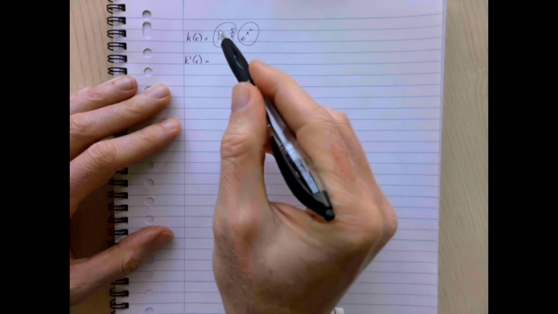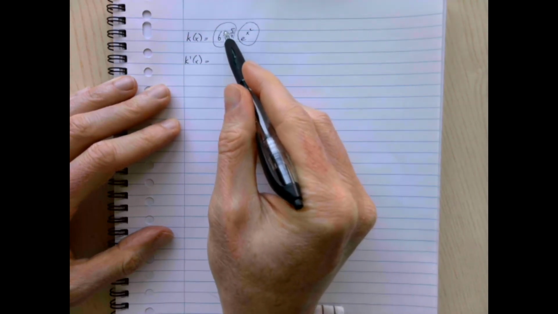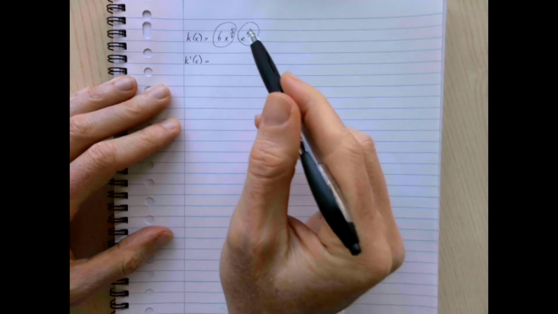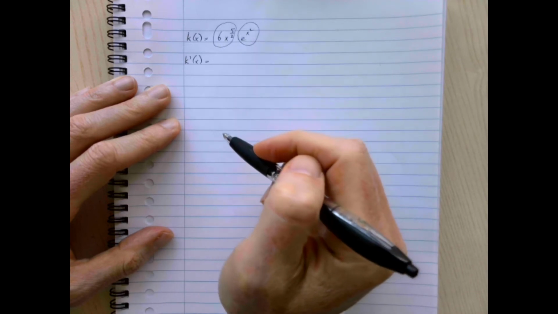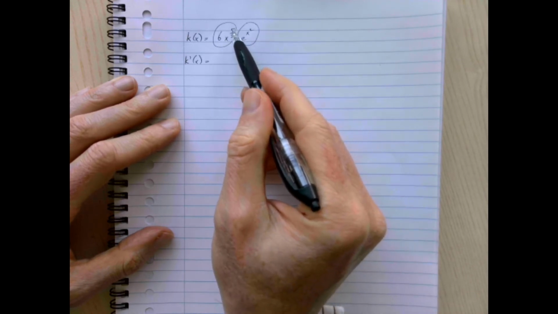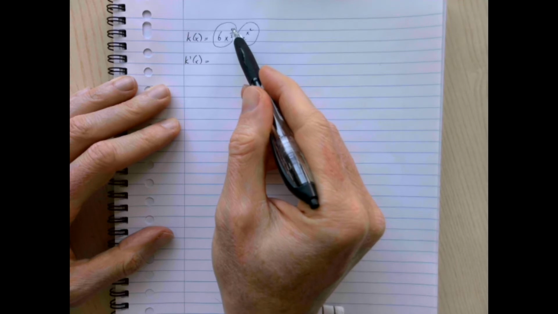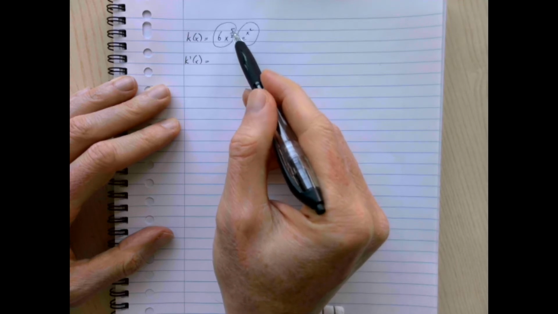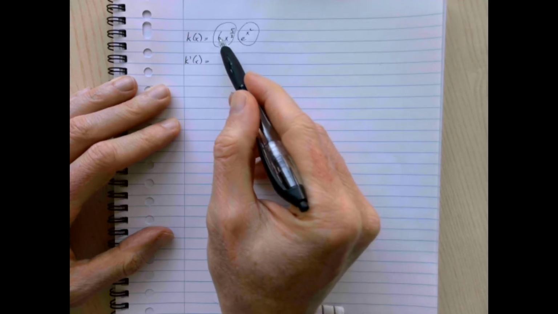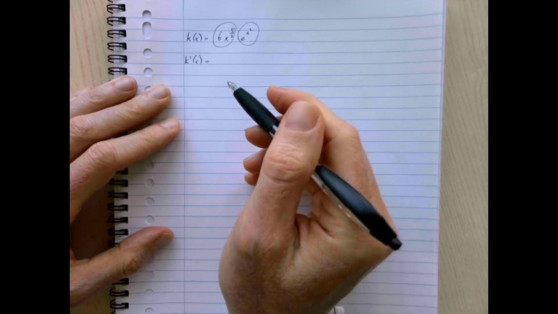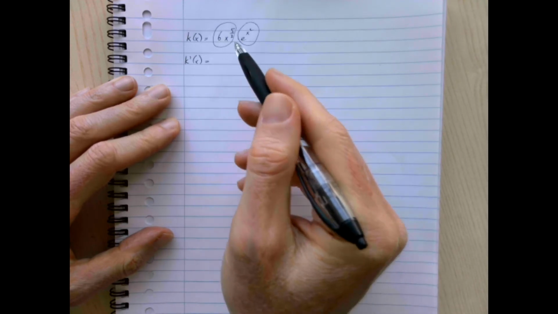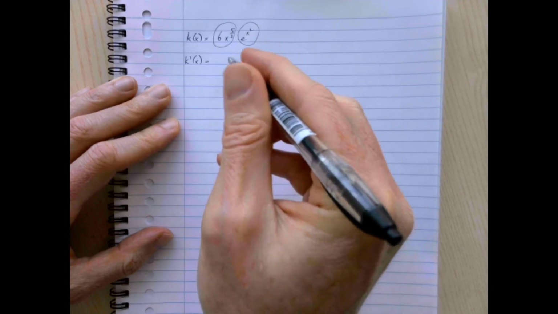So what do we have to do? Well, the first part is taking the derivative of the first bit, multiplying that by the second bit. So let's do that. Derivative of the first bit, what do we need to do? We need to take this power here, the 5/3, bring it down, put it in front of the whole expression, also multiplied by 6. So 6 times 5 is 30.